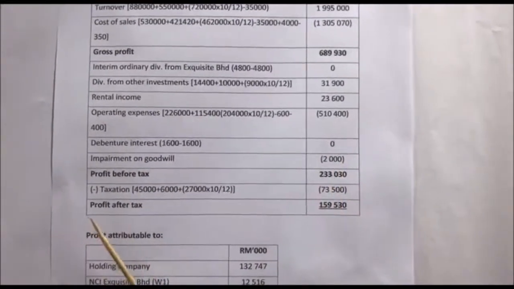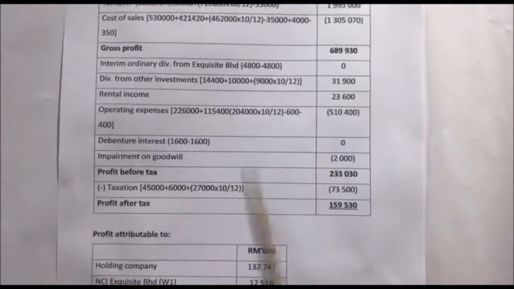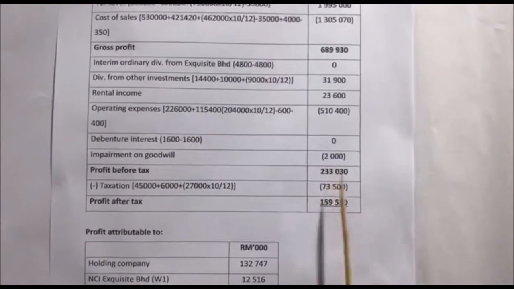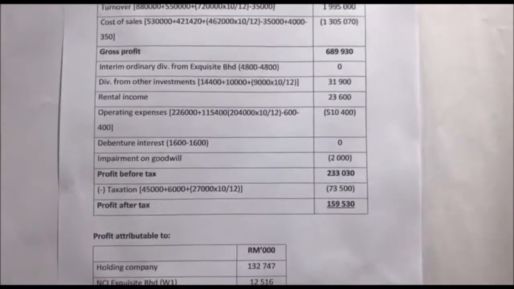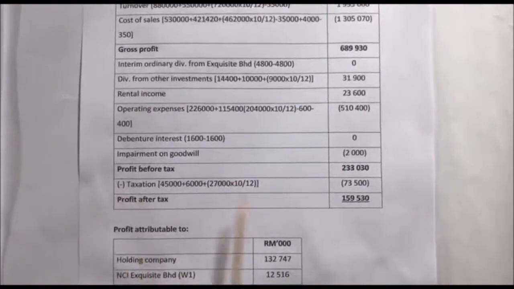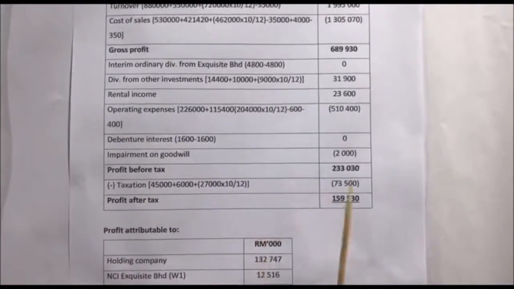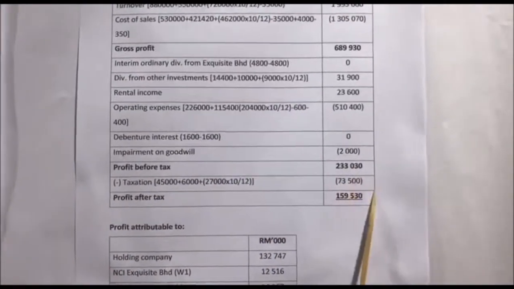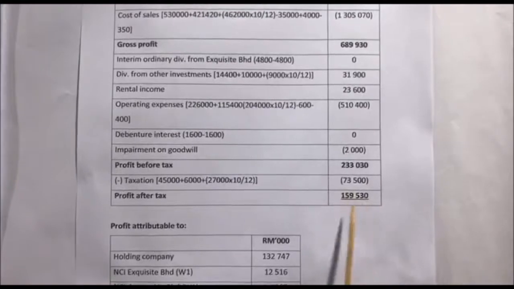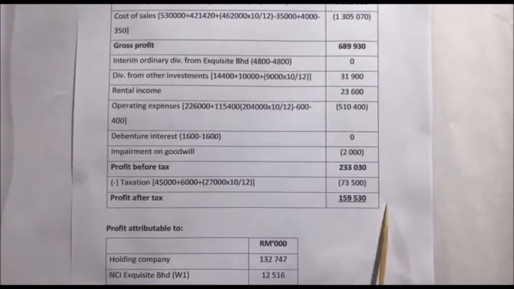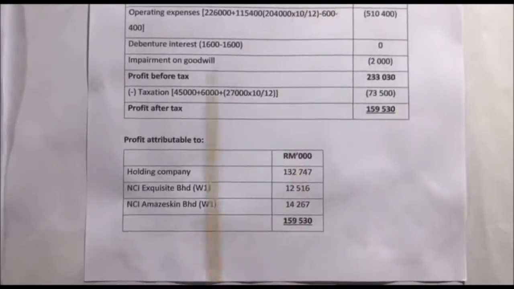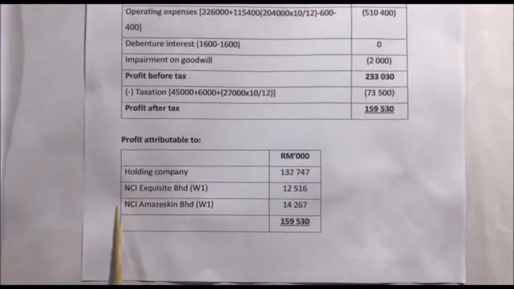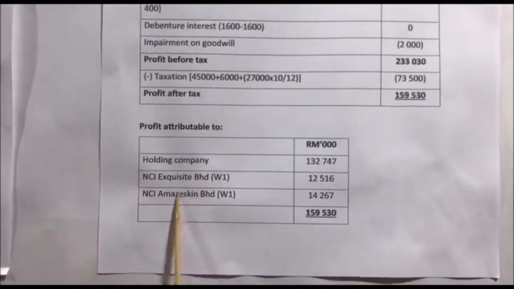And we will get the profit before tax of 233.030 million. And later we will minus the taxation of the 3 companies, which amounted to 73.5 million, and then we will get the profit after tax of 159.53 million. And this amount will be attributed to the holding company and also the NCI of both subsidiaries.